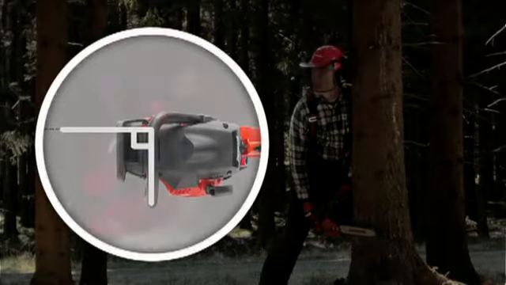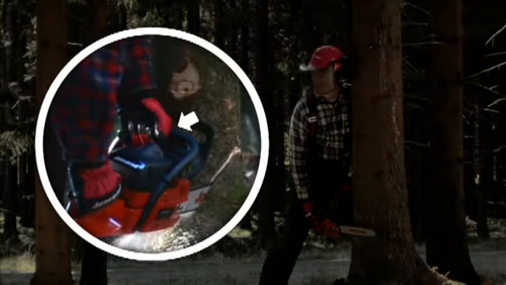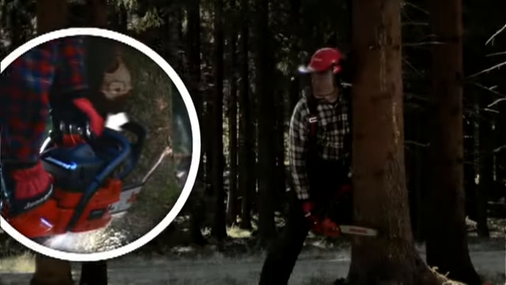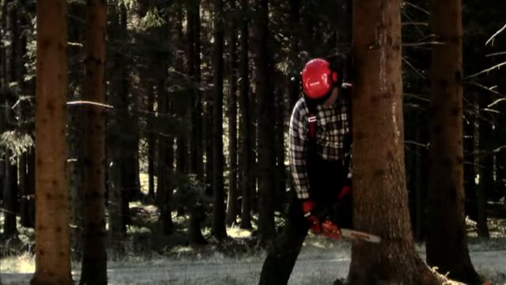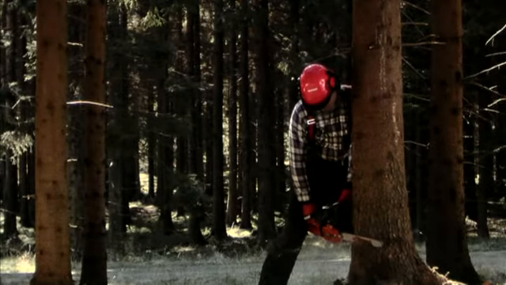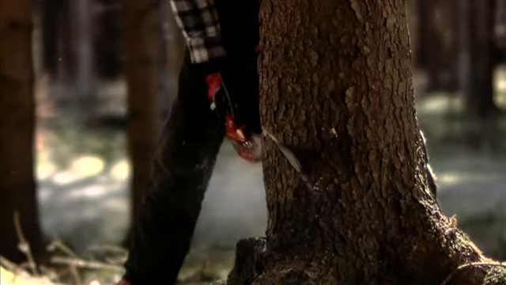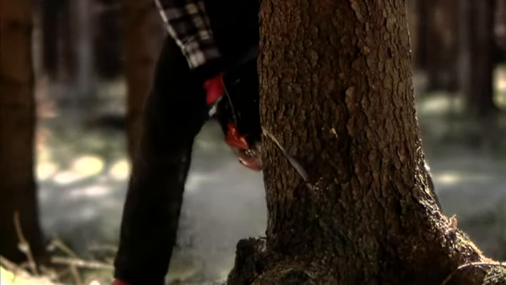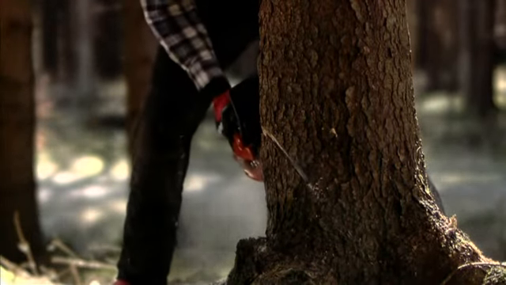Check that your left thumb is gripped around the handle, run at full throttle, and apply the chain diagonally downwards at a minimum 60-degree angle. Saw into about 1/5 of the thickness of the trunk. Saw at a height that allows enough room for the bottom cut.